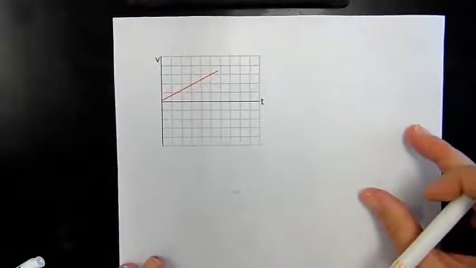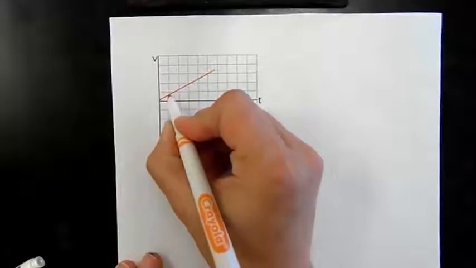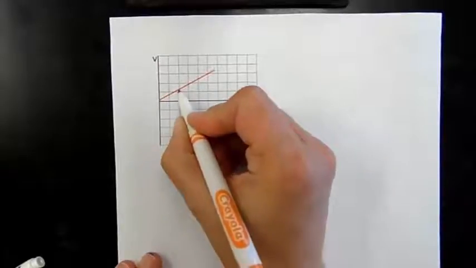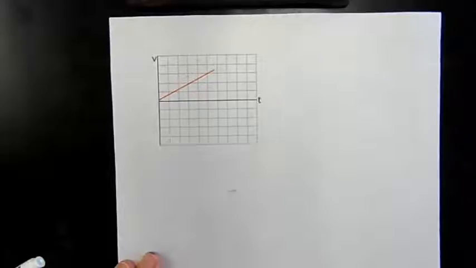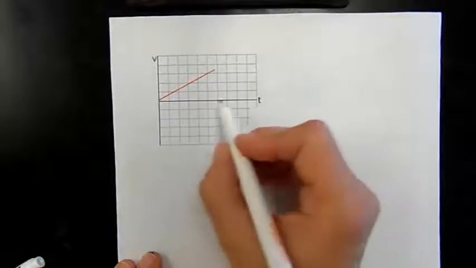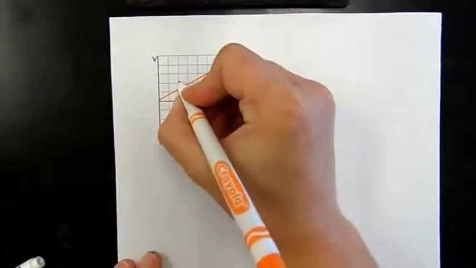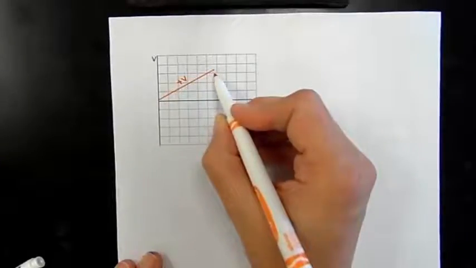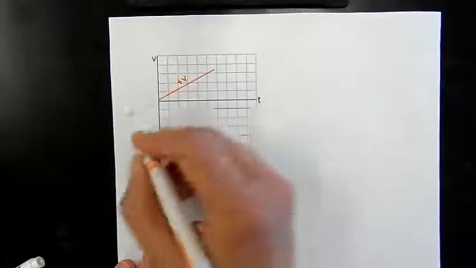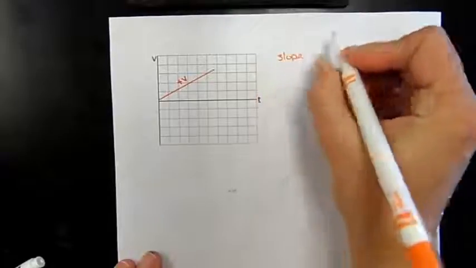Okay. So now we have a velocity that is changing. At this time, the velocity is here. At this time, the velocity is a little bit higher. Here it's a little bit higher. So as we move along this line, our velocity is increasing. It is still in the positive region. So we have a positive velocity, which means it's moving in the positive direction, but it is getting bigger. It's moving away from 0.